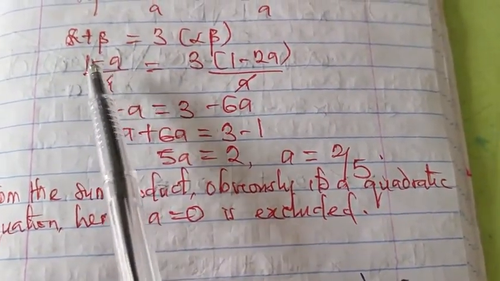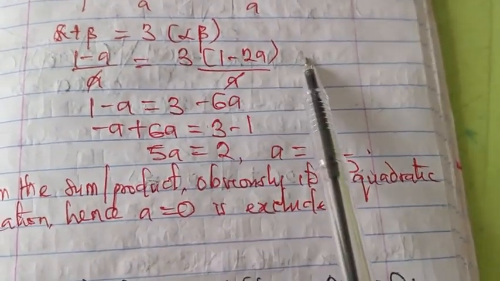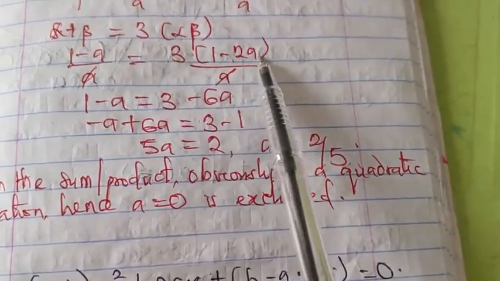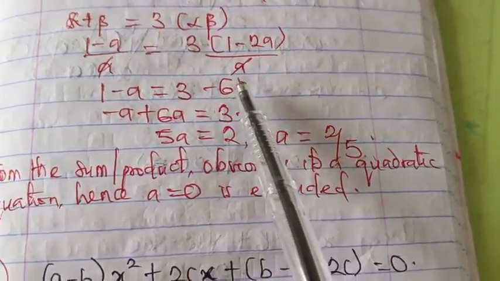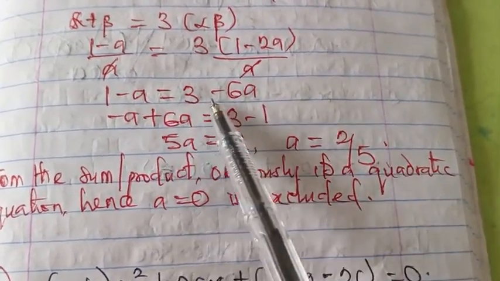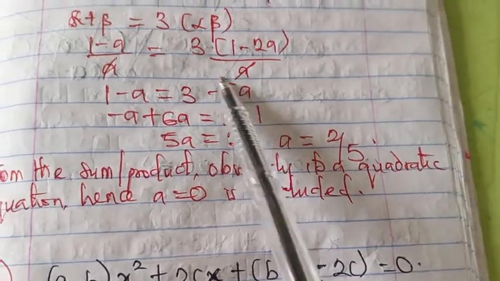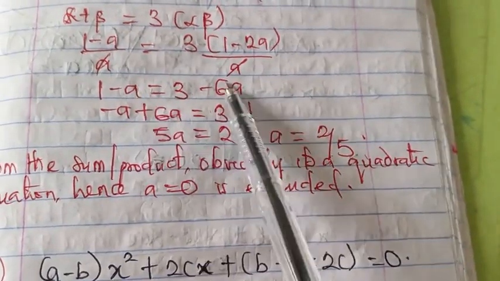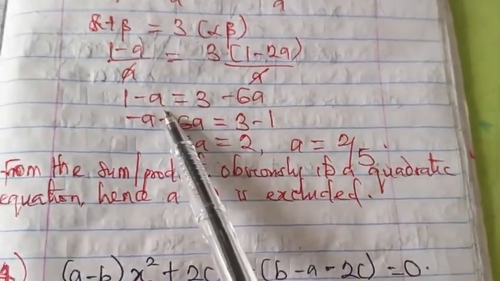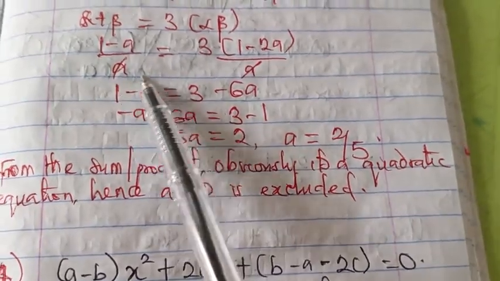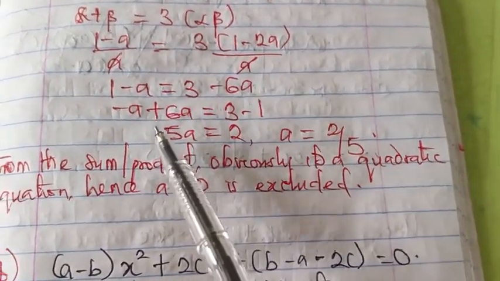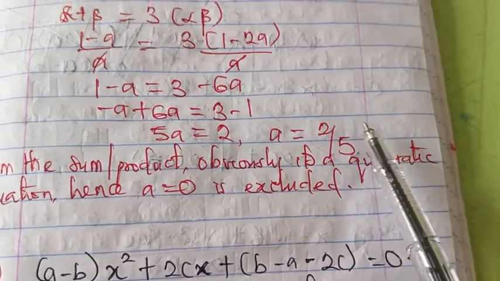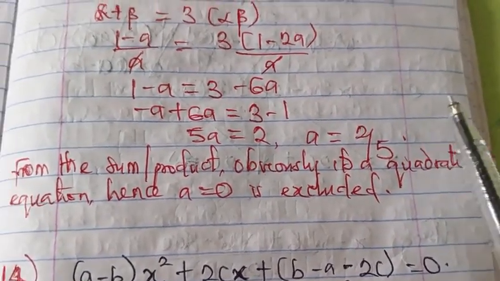So that will be what? We are left with what? 1 minus a equals 3 into bracket this. So this is going to be 3 times 1, 3, 3 times minus 2a, minus 6a. And then we collect the like terms. Are we together? So we brought this one here to this side and this one to this side. So that's minus a plus 6a. Are we there? And then 3 minus 1. So 5a equals to 2. A is going to be what? 2 over 5. 2 over 5.